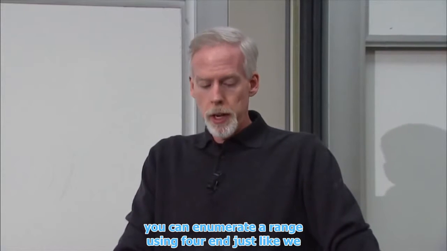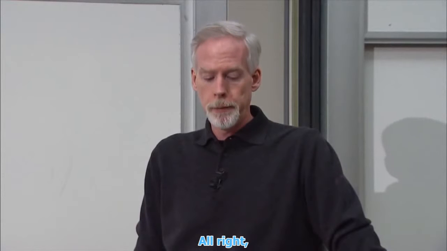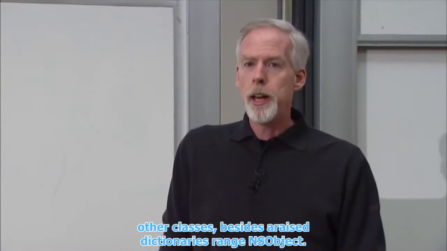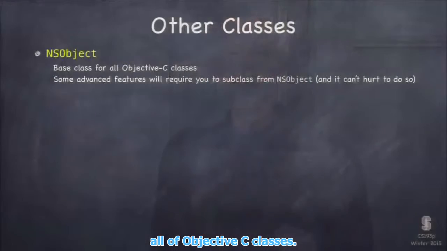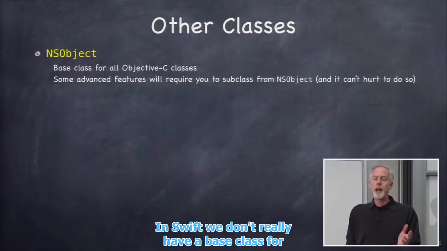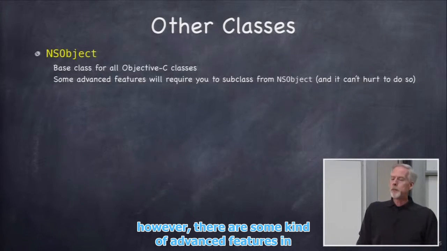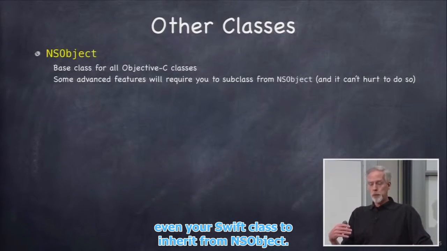And you can enumerate a range using for in, just like we can with arrays and dictionaries there. Okay. All right, other classes besides arrays, dictionaries, range. NSObject. So NSObject was the base class for all Objective-C classes. In Swift, we don't really have a base class for all Swift classes. However, there are some kind of advanced features in iOS that require even your Swift class to inherit from NSObject.